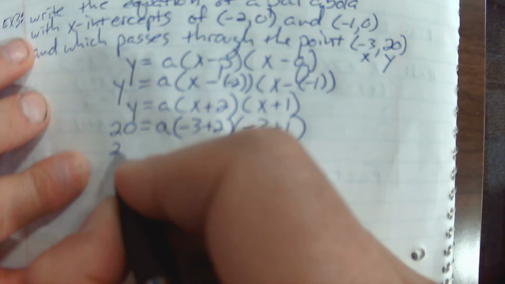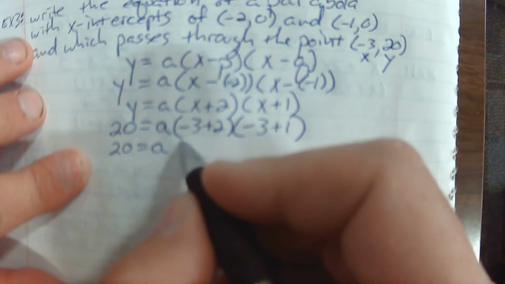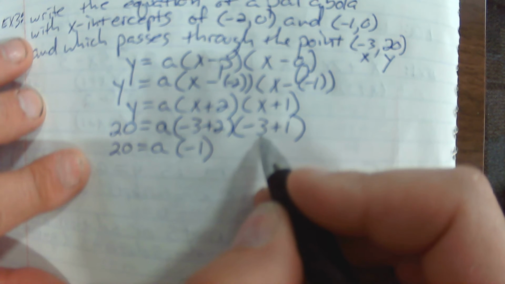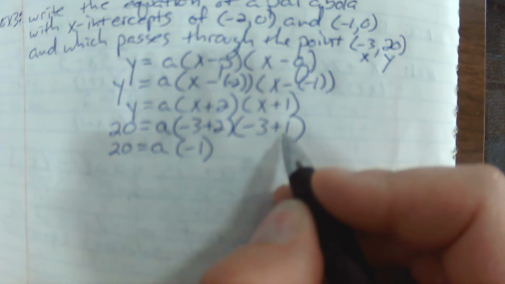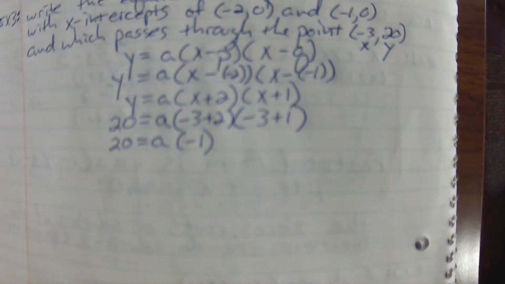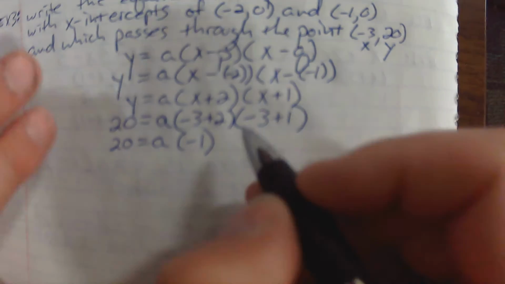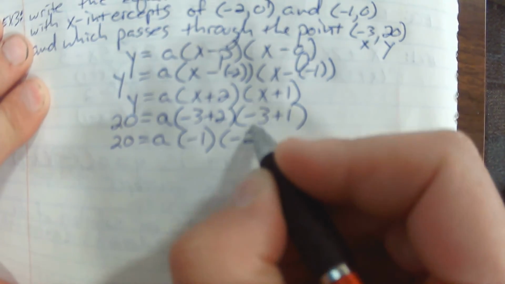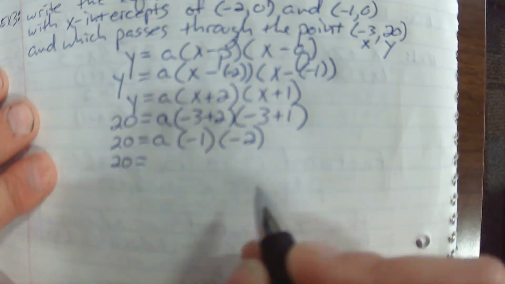All right, let's do some advanced math here. -3 plus 2 is -1. -3 plus 1 is -2. Let's keep going. You guys are doing awesome.